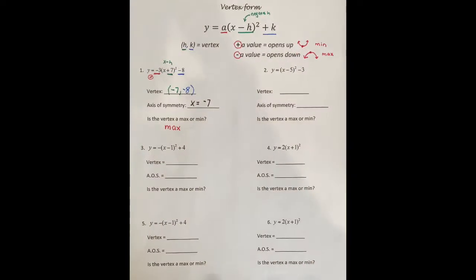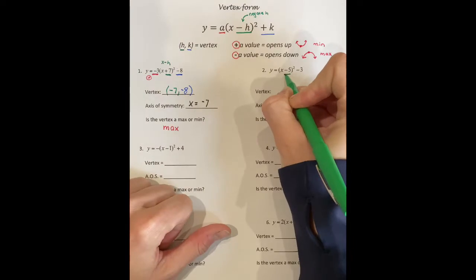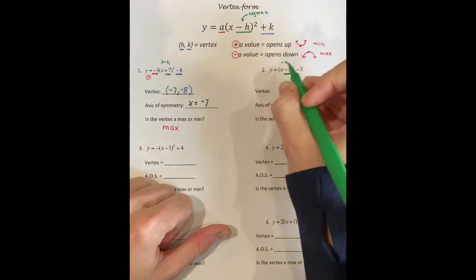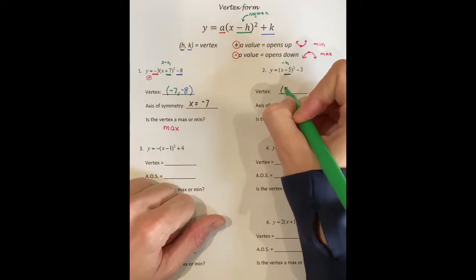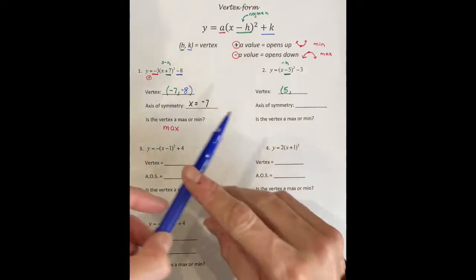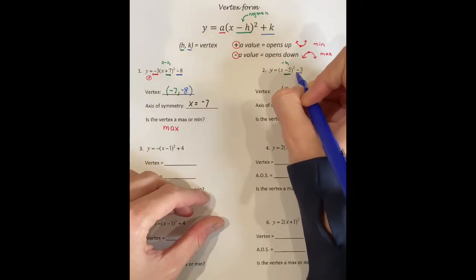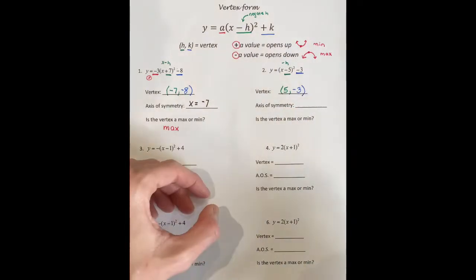So let's look at example 2. We have y equals (x minus 5) squared minus 3. So the vertex. Let's look. What is my vertex here? So we need to look. It's x minus h. So that tells me I need to negate whatever value is there. So instead of a -5, this is a +5. And then plus k, what's my value here for k? It's a -3.